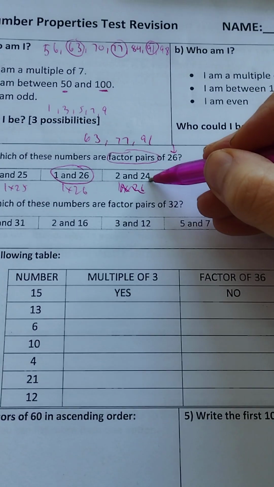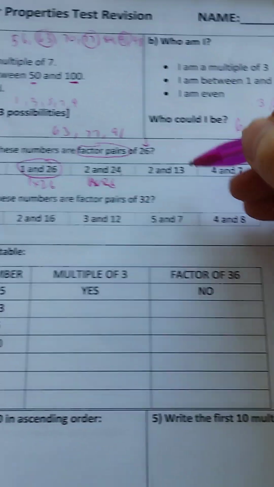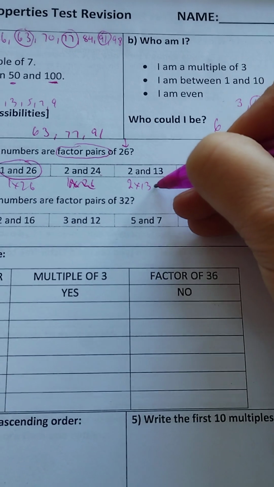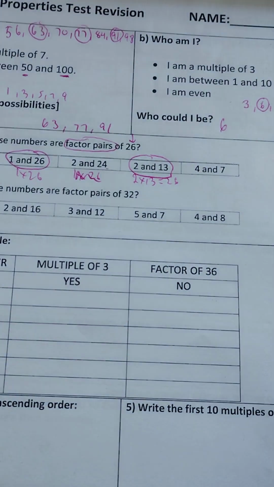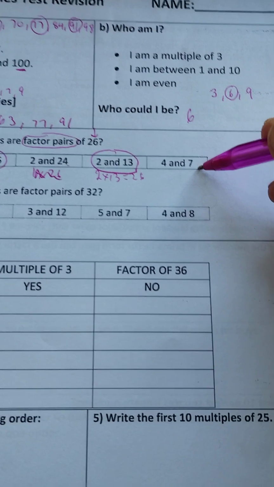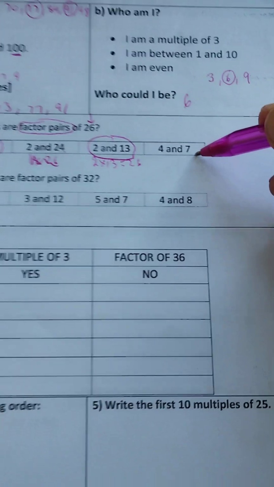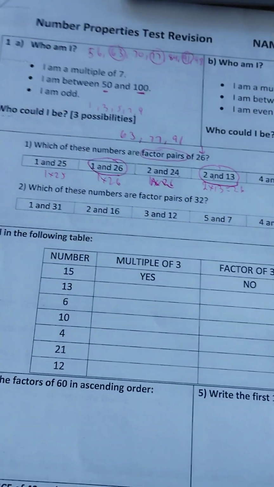2 times 24 is 48. That won't work. 2 times 13, if you try 2 times 13, it actually gives us 26. So that's a factor pair. And 4 times 7 won't work because that's 28. So you had those 2.